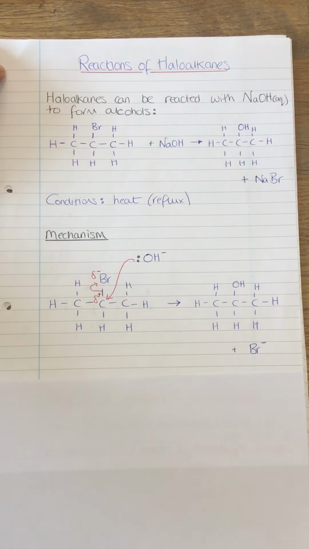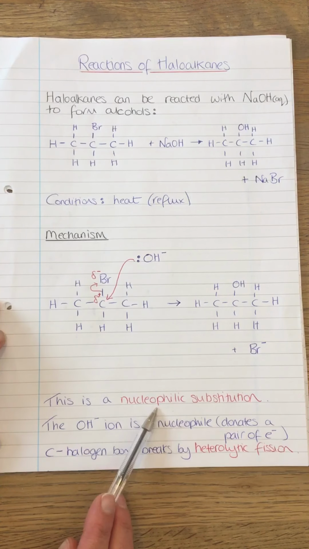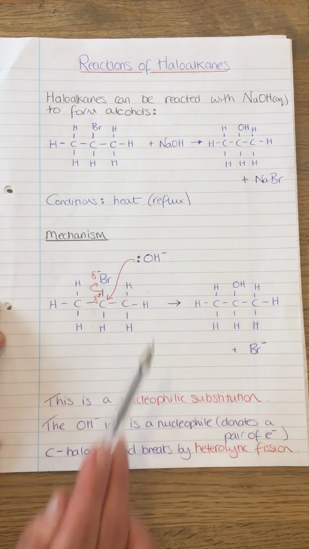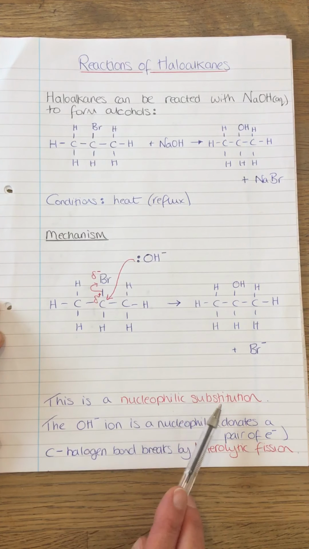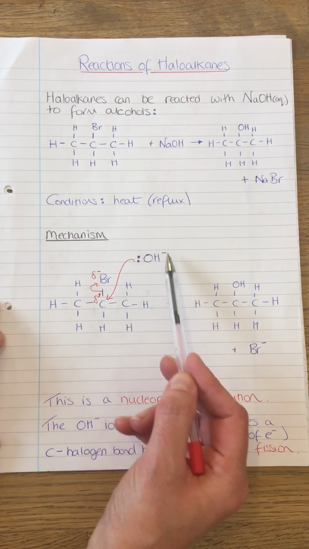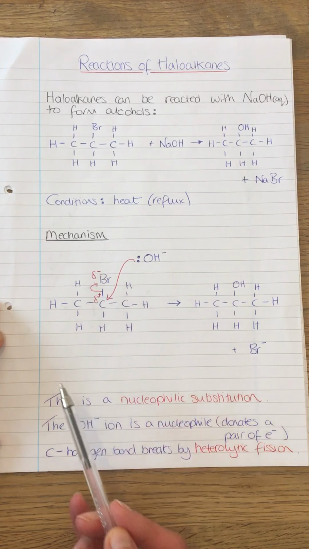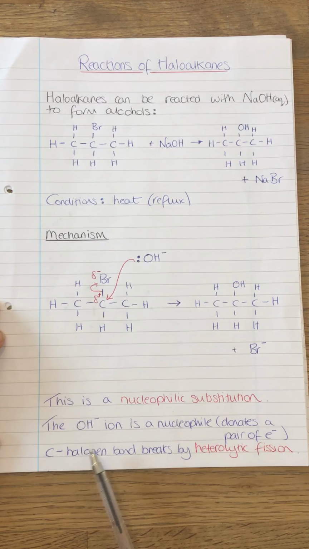So just a couple of other points there at the bottom. As we've said already, the hydroxide ion is behaving as a nucleophile, so this is a nucleophilic reaction, and in particular it's a nucleophilic substitution. Two reactants, two products, a group of atoms has replaced something else on our main organic molecule, so substitution, and it's nucleophilic because the hydroxide ion is acting as a nucleophile by donating a pair of electrons.